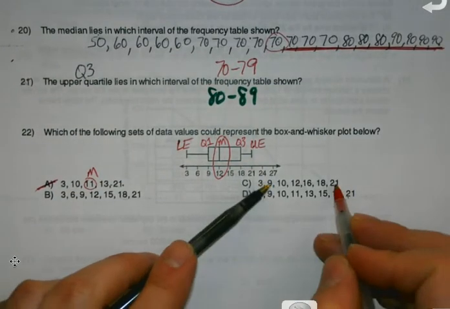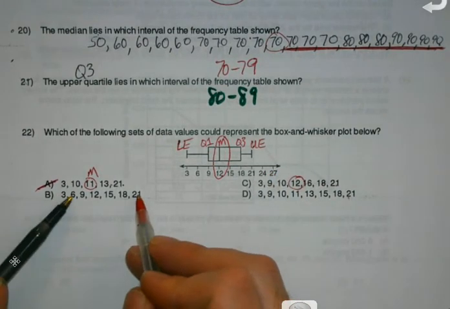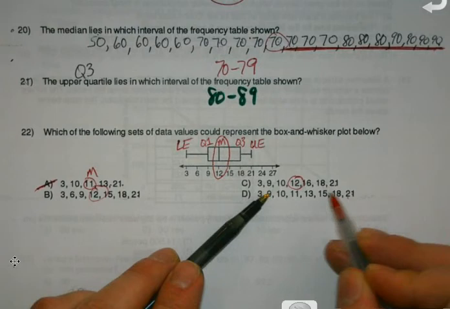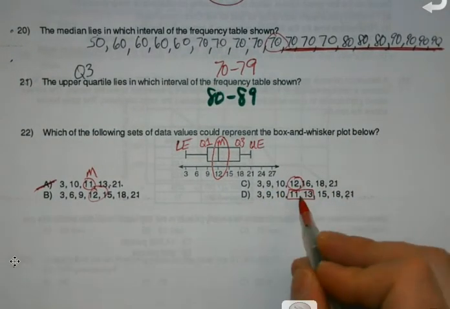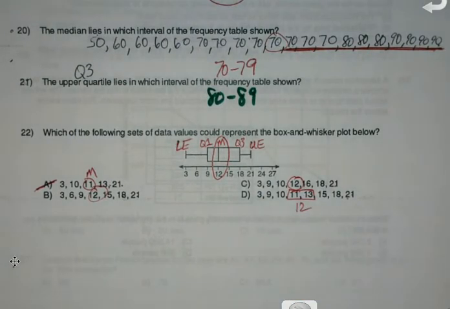All right, let's make sure here. Yeah, because 12 there, that would work. Yeah, it's 12 there. That would work. If I add 11 and 13, that's 24. Divide it by 2, that's 12. Well, that one works too. So we haven't eliminated any more.